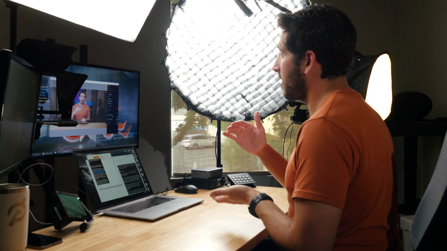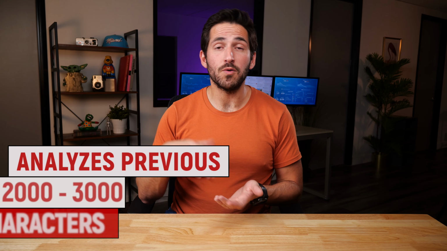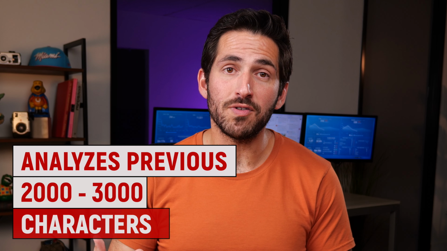All right, a few final updates that were also released in boss mode. I mentioned this earlier, but previously Jarvis would look at the previous 600 characters and make its best guess on where to take the article. Now it looks at the previous 2,000 characters, so it's able to get a much broader sense of the article and how it's structured so it can write better content.